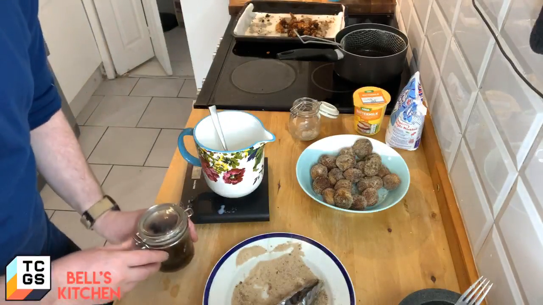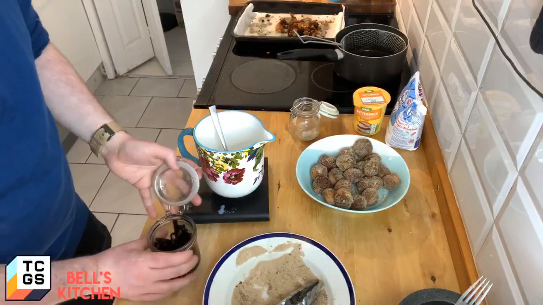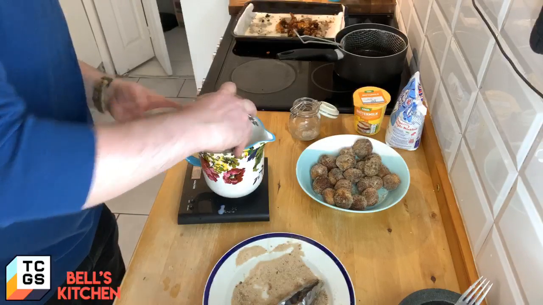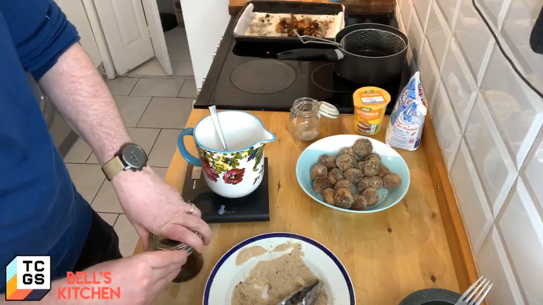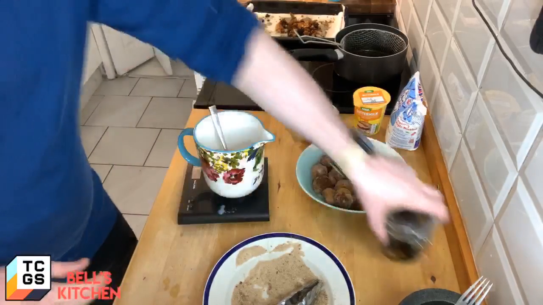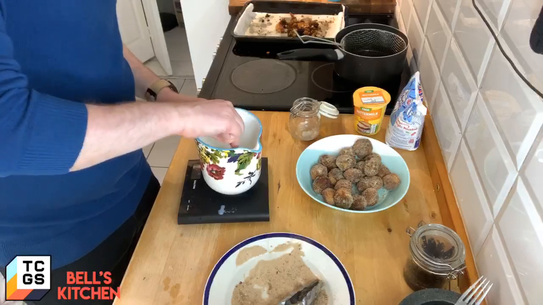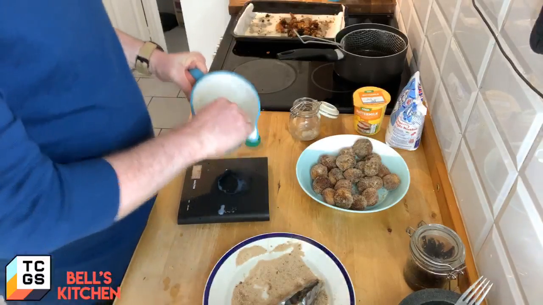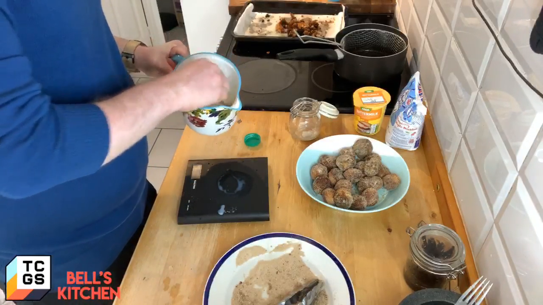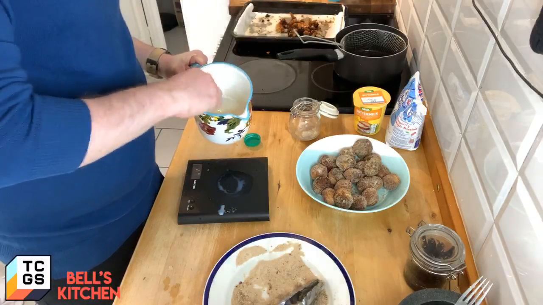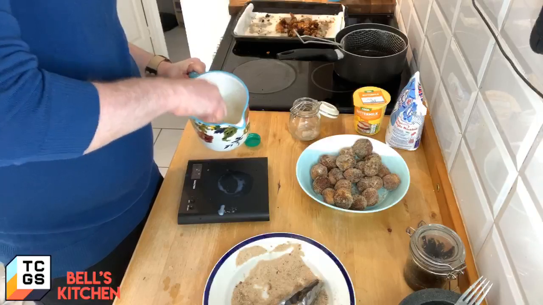And I'm going to put the vanilla in as well. Bit of homemade vanilla extract, probably too much. But you know what I'm like for vanilla extract. See, that's way too thin.